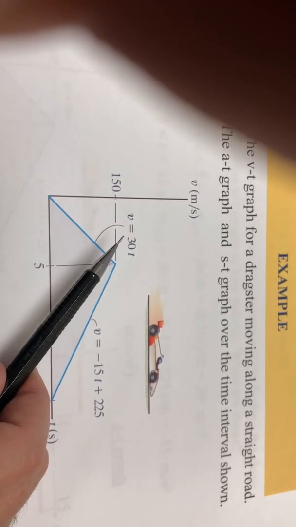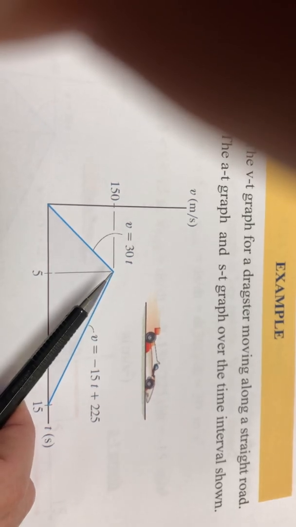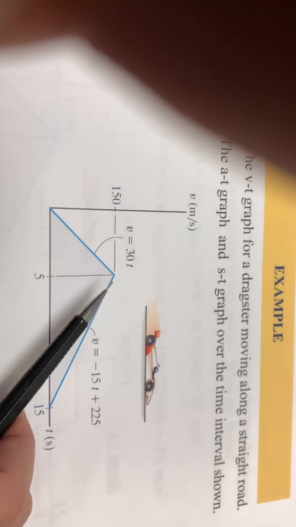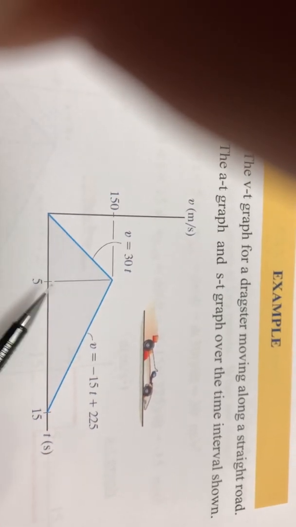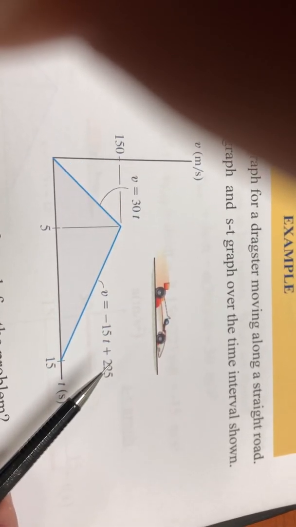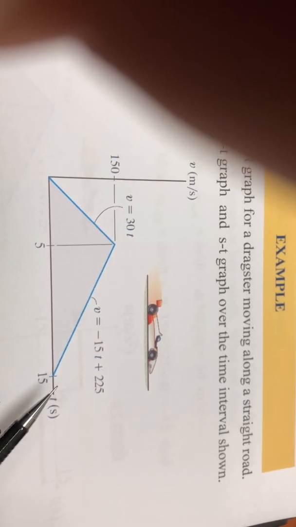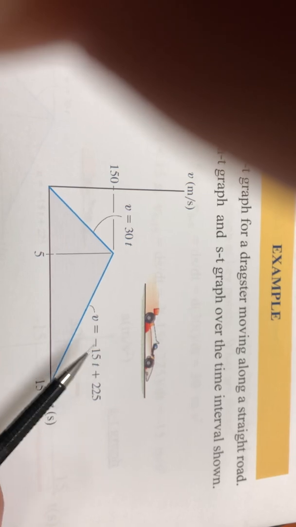Well, we know here the velocity is equal to 30 times time. Another way of doing that would be to ask, at this point, how much time has gone by? 5 seconds have gone by. How much has the velocity gone up? 150. If I take 150 and divide it by 5, I get 30. So that's how I would get this equation. Over here, you would do a similar thing. You start here, you come down 150, and you go over 10 seconds, the difference between here and here, and that gives you your slope of negative 15t.